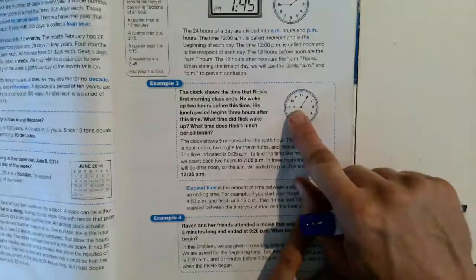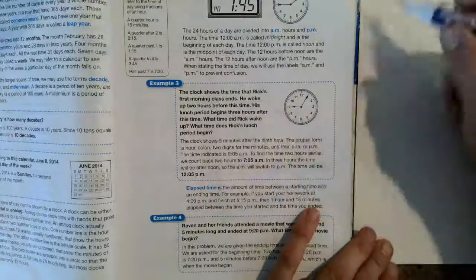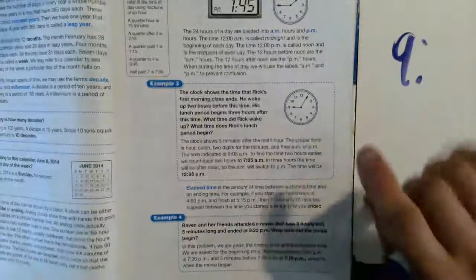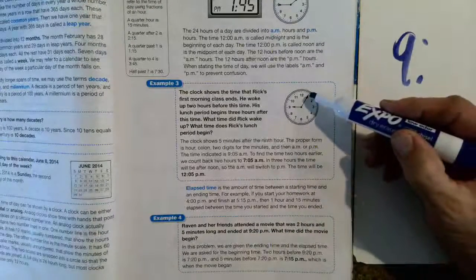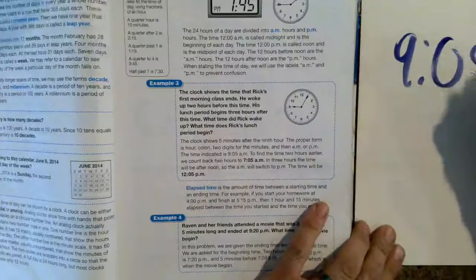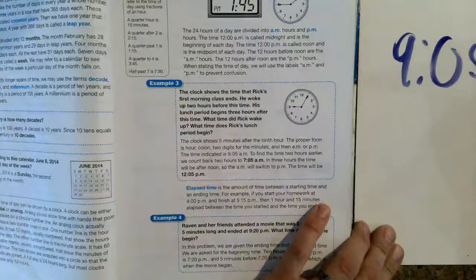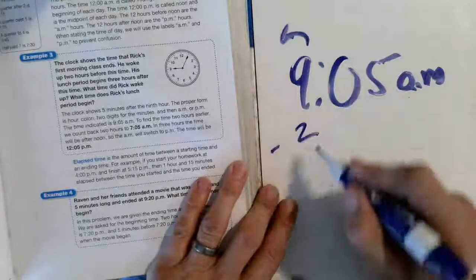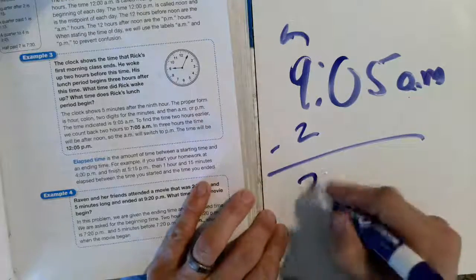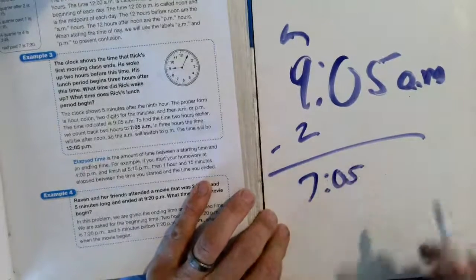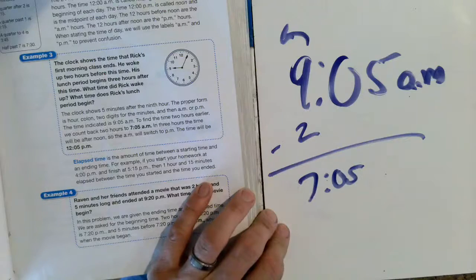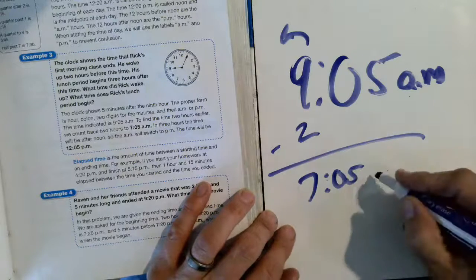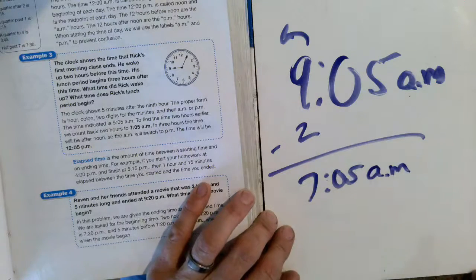That tells us the hour. 9. 9 what? It looks like it's pointing to the 1, so it would be 9:05. And of course, it's in the morning. It's when class is going on, so it would be AM. 9:05 AM. Now we want to go back 2 hours. To go back 2 hours, you're going to subtract 2. What time did the kid wake up? 7:05. Man, he is sleeping in. I'm usually to school by 6 in the morning. It's 7 o'clock. He's just getting up. So our first answer would be 7 a.m.